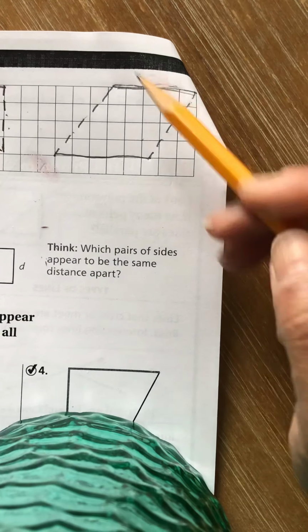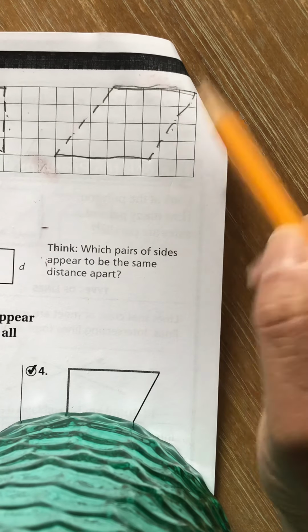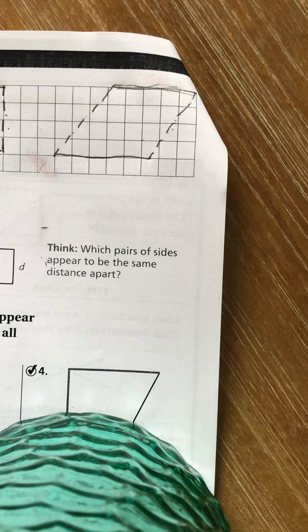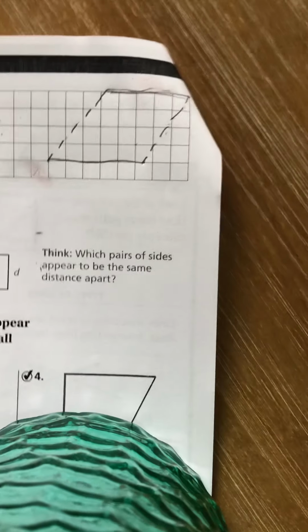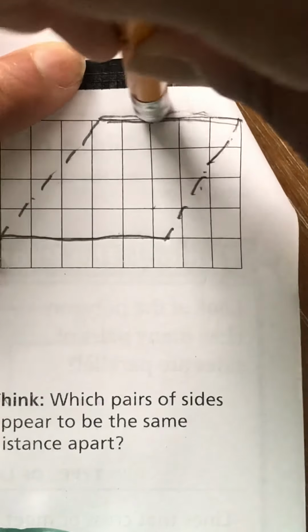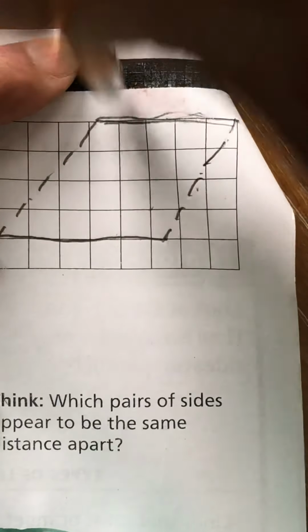All right, so the two dotted lines are parallel. The two solid lines are parallel. The solid lines will never touch or cross. The dotted lines will never touch or cross. So let me just zoom in to make sure you can see what Miss Harling did. And then you can try to draw it too, okay?